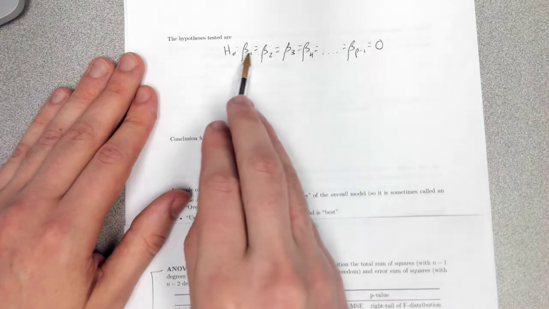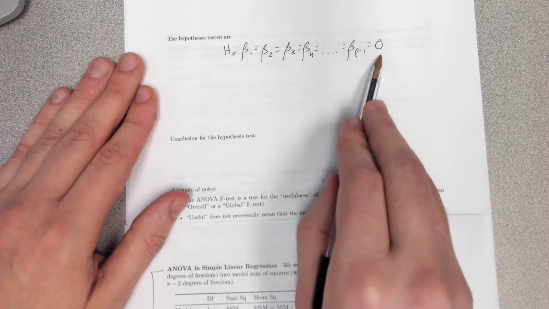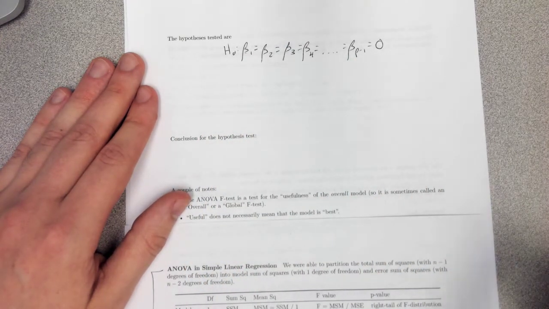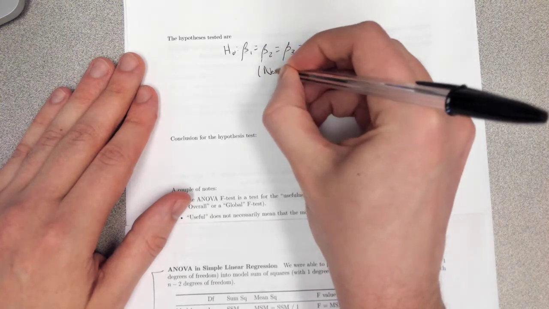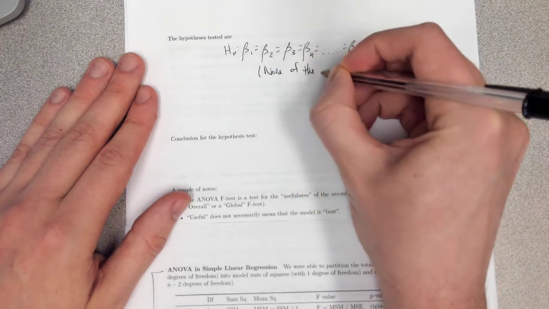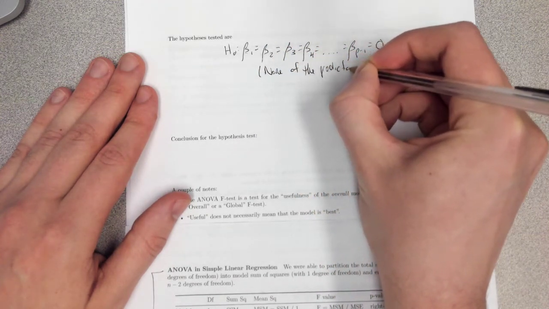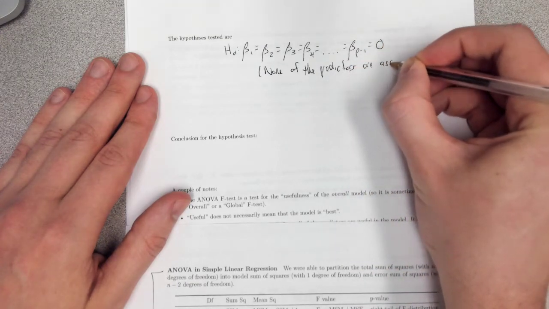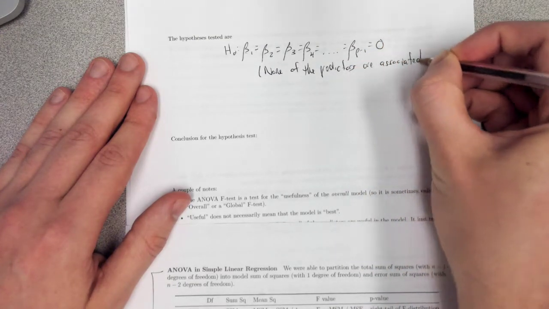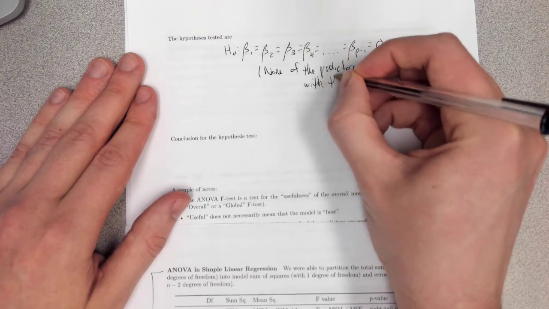And what that means is the beta coefficients for all of the predictors are going to be equal to 0. So none of the predictors are associated with the response.